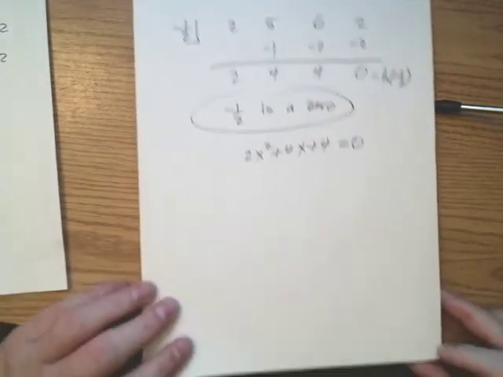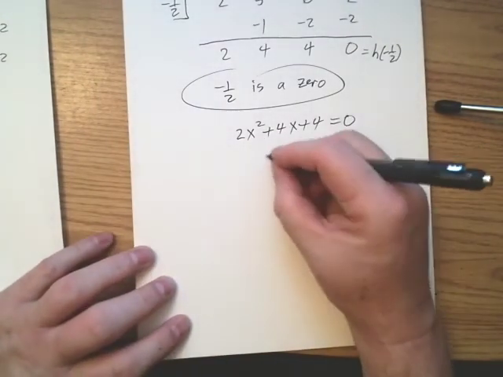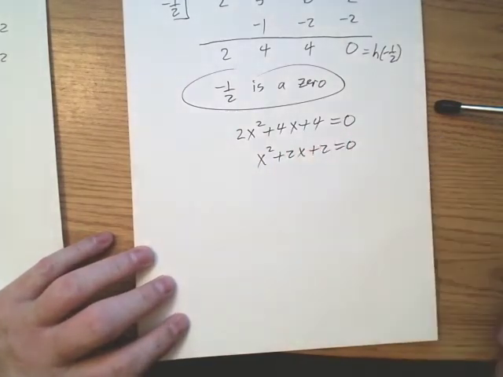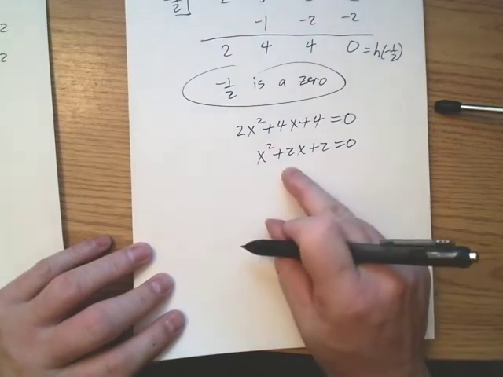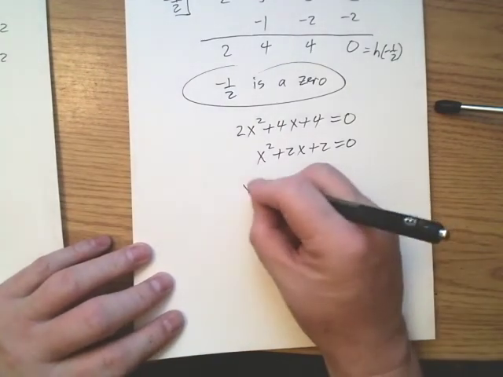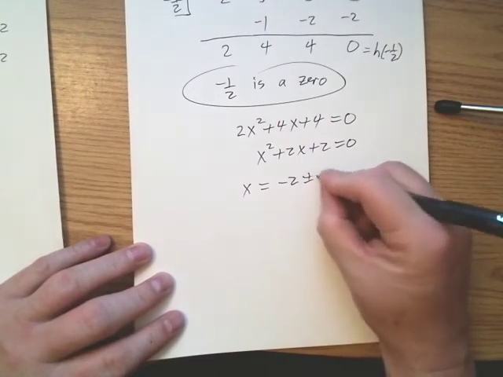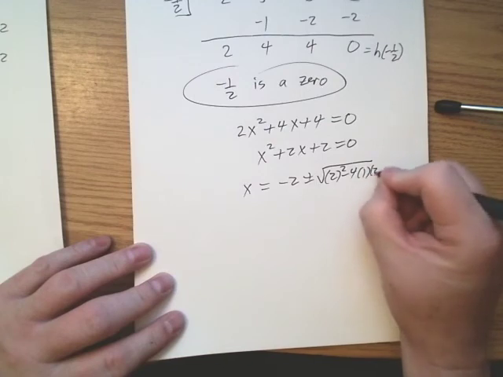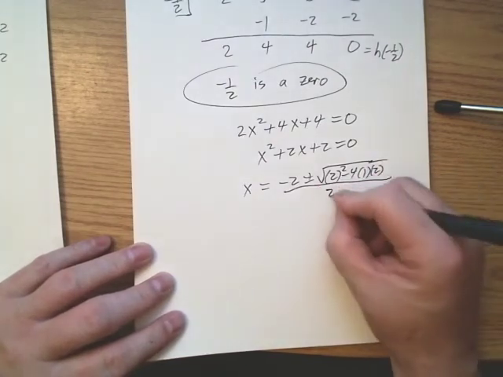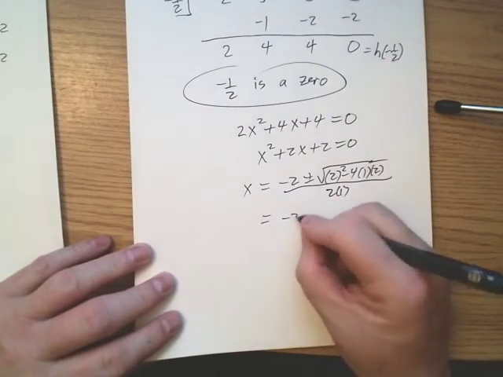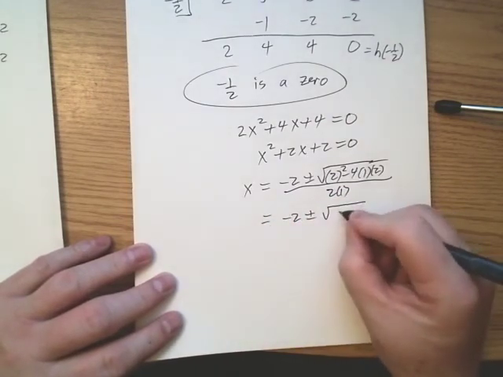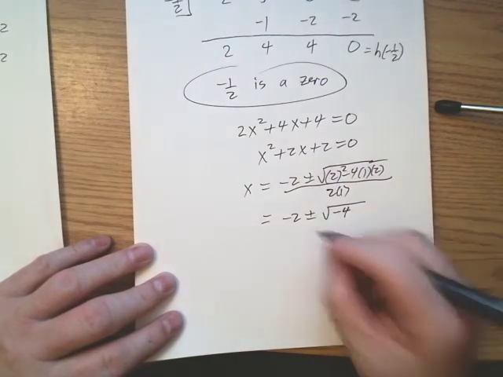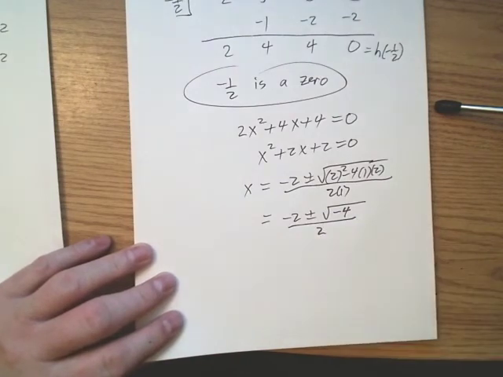Now, how are you going to solve that? Well, the first thing I would do probably is divide a 2 out of everything. Divide by 2 on both sides and you end up with this. And then go ahead and use the quadratic formula on this. So we'll go x is -b plus or minus the square root of b squared minus 4ac all over 2 times a. So that's 2 times 1. So that would be -2 plus or minus 4 minus 8. So that would be -4, wouldn't it? 4 minus 8. Yeah. And there we go. We're dividing that by 2.